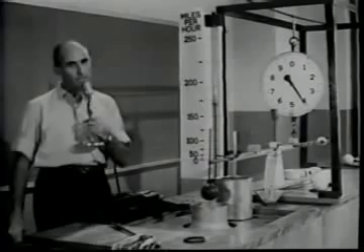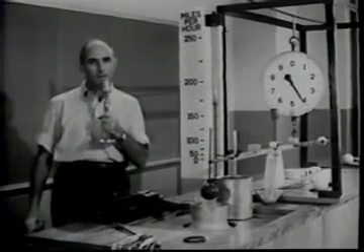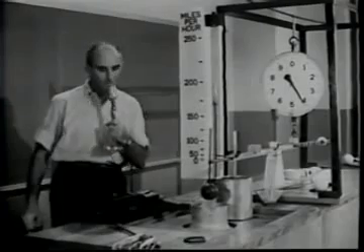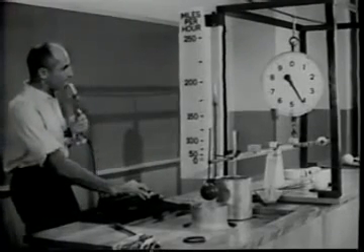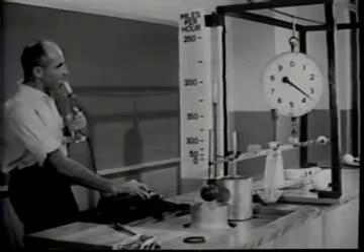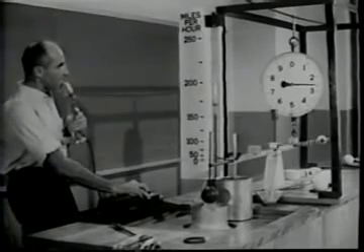Now that was very puzzling, and it's not quite clear what happened, so I think we'd better repeat it. I'm going to reduce the speed to about 75 miles per hour again, so that we can do this all over again and make sure that we saw exactly what happened.